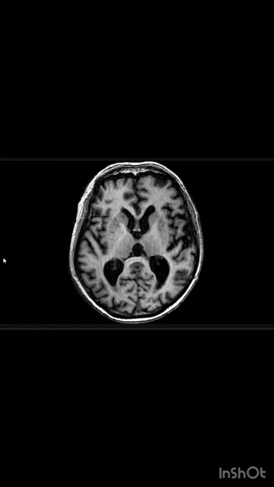He will ask you what you will do and what you will search for in the MRI. He will tell you two things: I will go for the contrast and diffusion. Yes, in the diffusion you have diffusion restriction. I just want to show you.